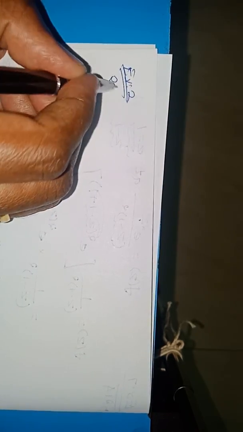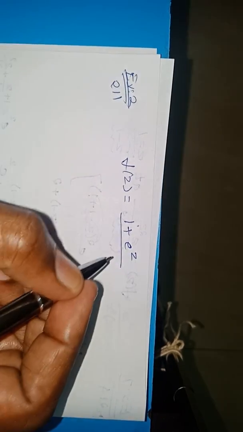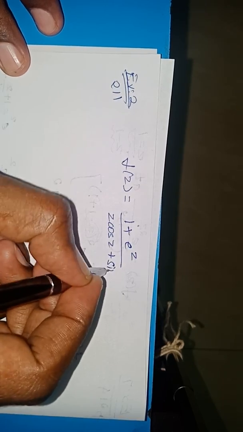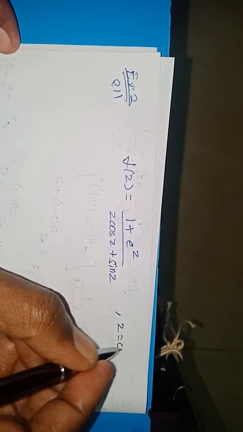Once again, let us solve some problems in residues. Example 2 of your textbook, page number 211. f of z is (1 plus e power z) by (z cos z plus sin z) about z equal to 0.